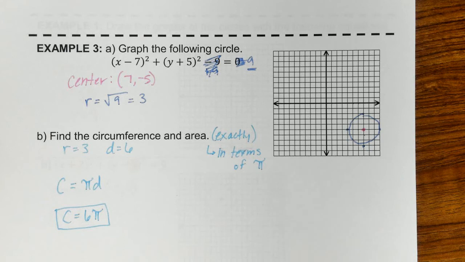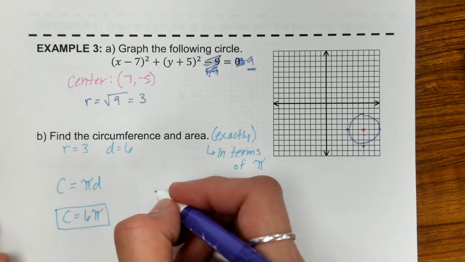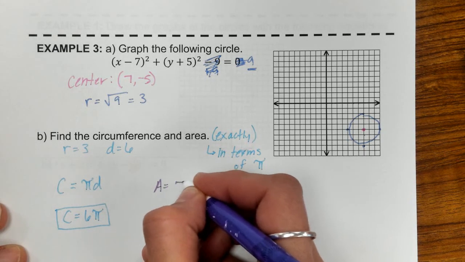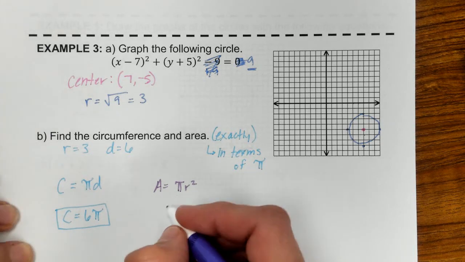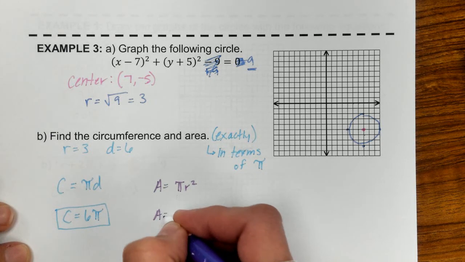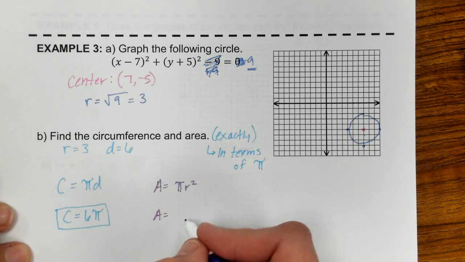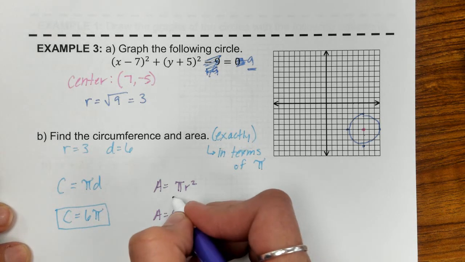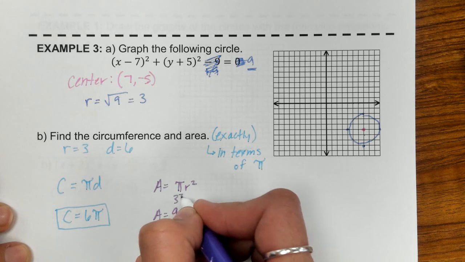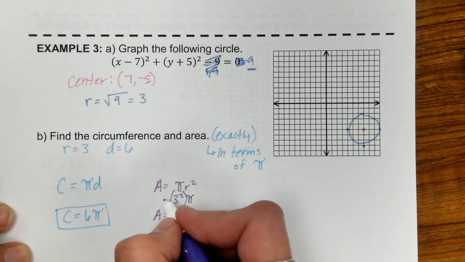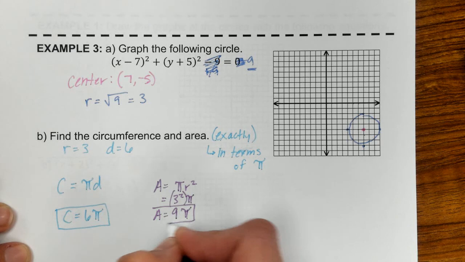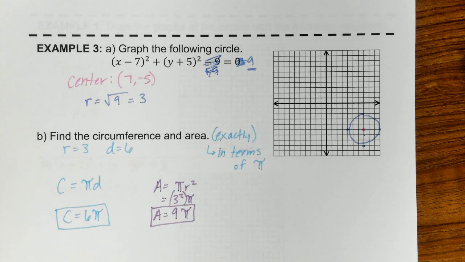Then when we go find the area, we remember that our area is pi r squared. So this will become your area is going to be your radius squared. 3 squared is 9, so you'll get 9 squared. Go up here, 3 squared times pi. So we just end up with 9 pi. And that's it for equations and circles on your coordinate grid.